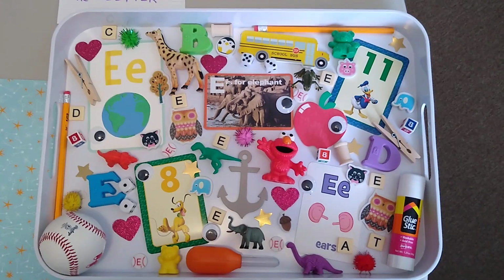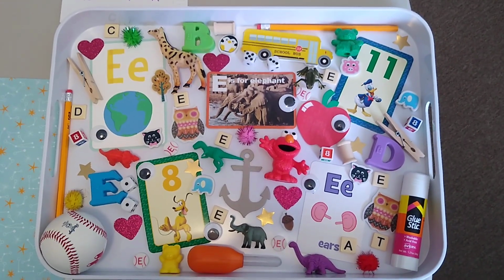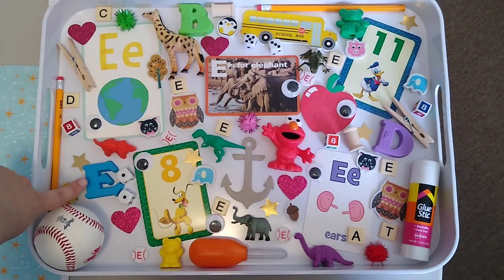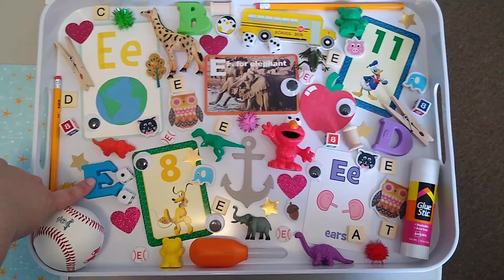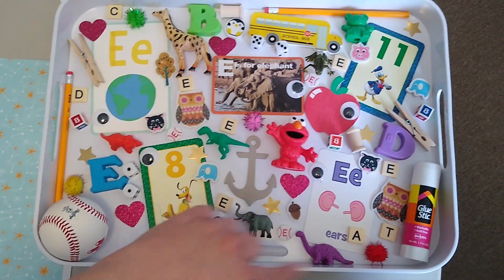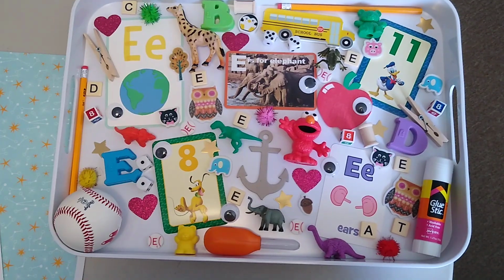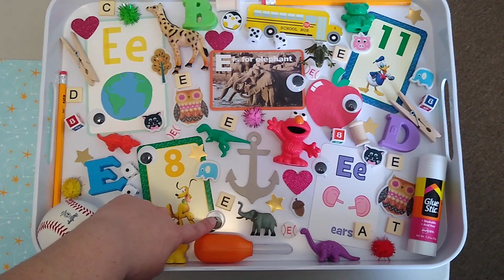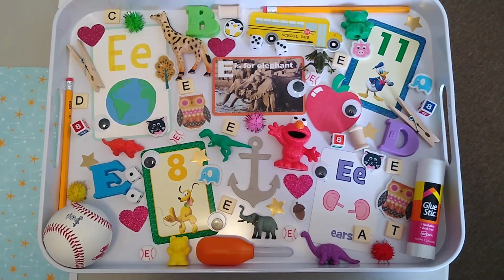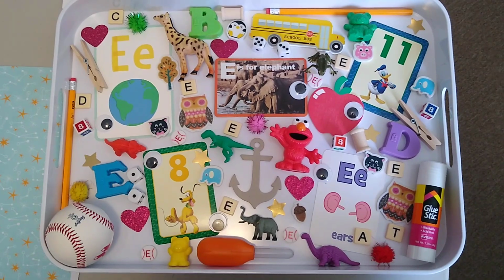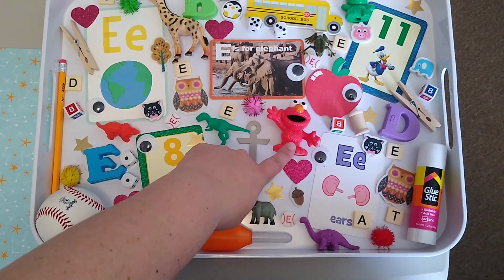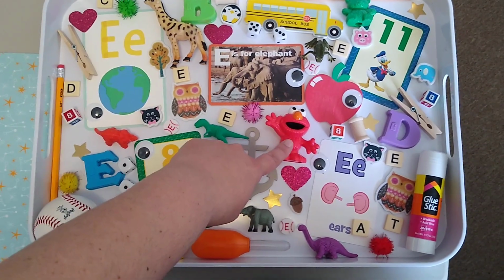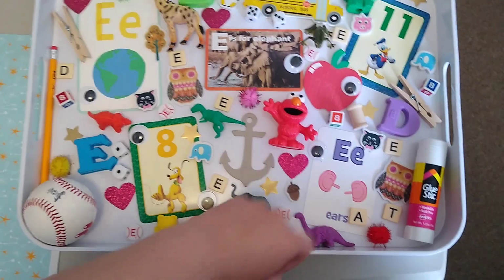But before we do that, let's just take a quick look around together and see if we can spot some things. Now, there are a lot of letter E's. This is a letter E that we were just looking at before. And there's lots of other ones that are also on this tray. I also see some eyes, some googly eyeballs. We talked about our eyes beginning with the letter E. I see some elephants. I see an Elmo. Does Elmo begin with the letter E? Elmo. It sure does. I see some ears.